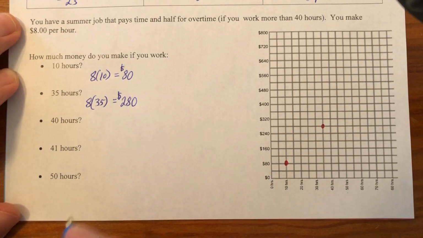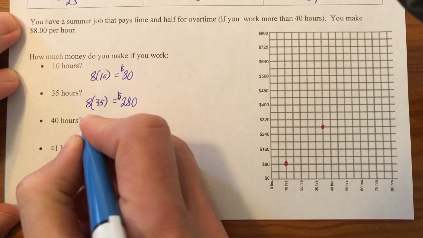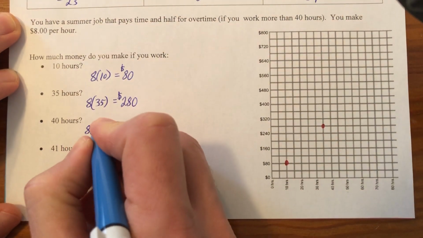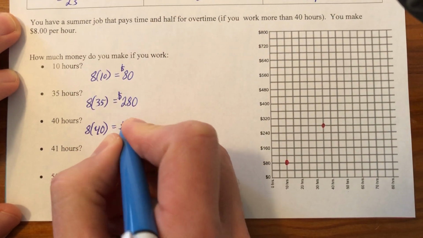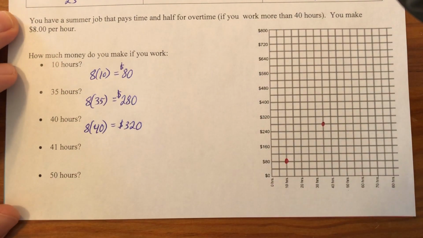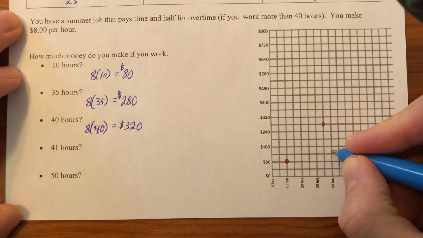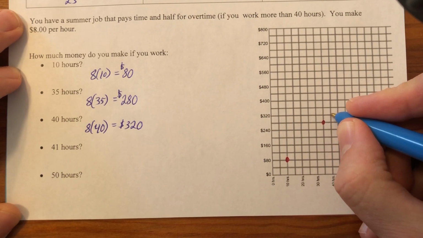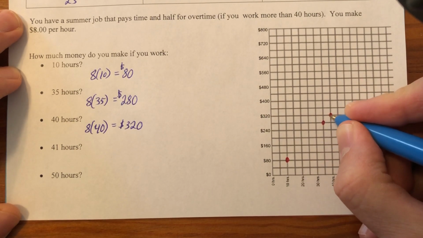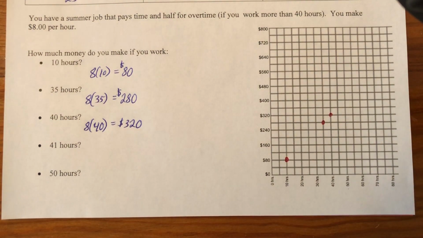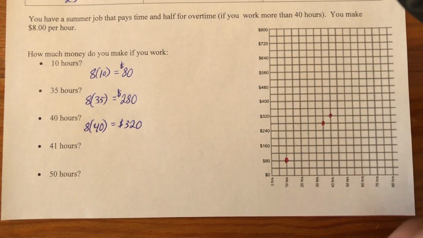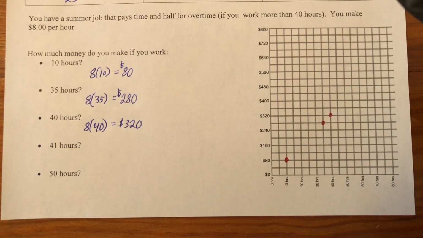All right, then when I work 40 hours, I have $8 an hour times 40, and that's going to give me $320. So 40 hours gives me 320. We have a nice little line right here. And I'm going to grab a ruler and connect those points. Now, we get in a habit sometimes in math of connecting our dots and just drawing it forever in both directions. Well, that's not the case. And let me throw one more point in here.